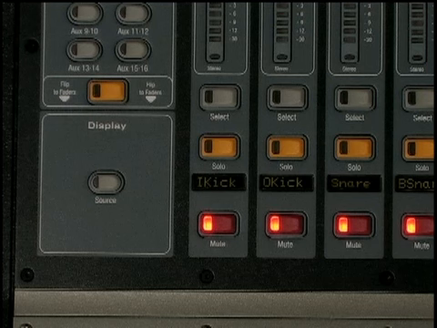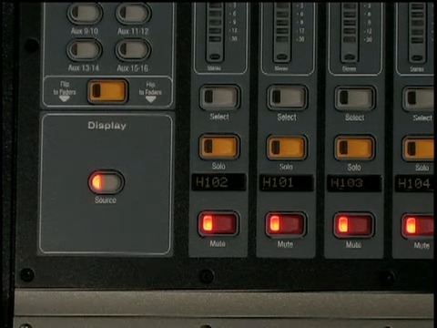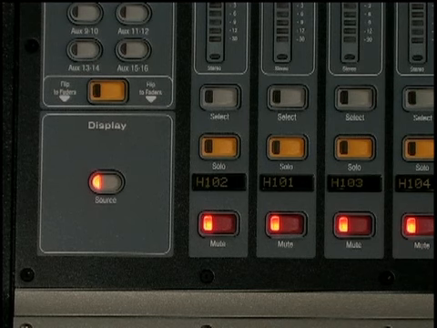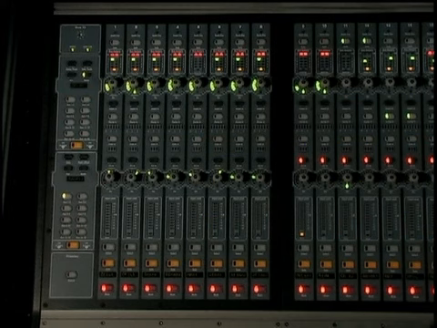The final button on this branch is the source button, which toggles the 6-character display between the channel label and the actual input card address where the input is plugged in. This is an invaluable feature for troubleshooting. Let's move on to the channel strip.